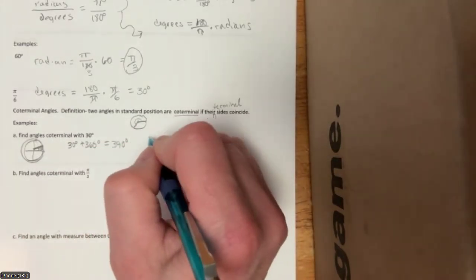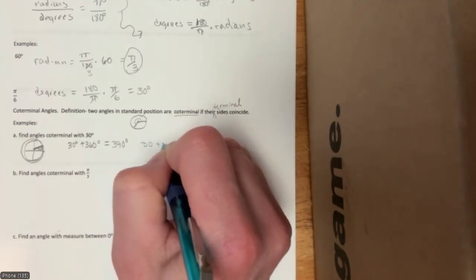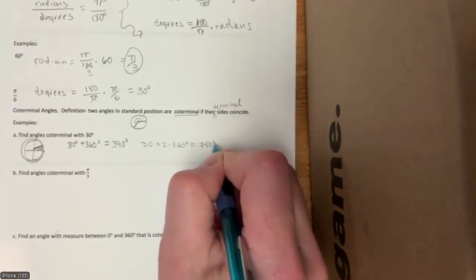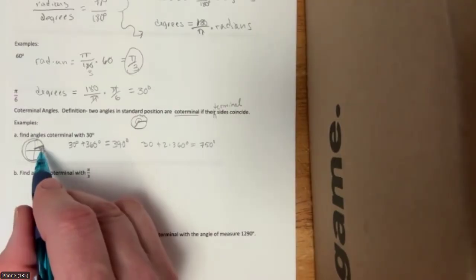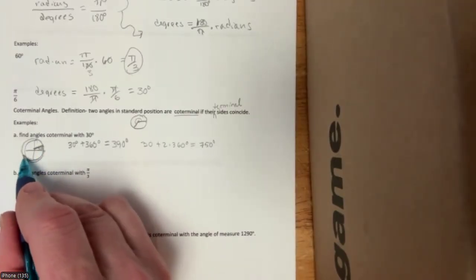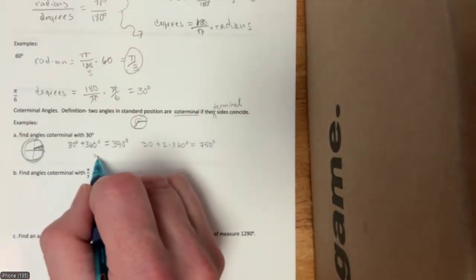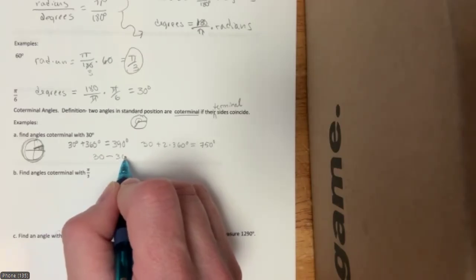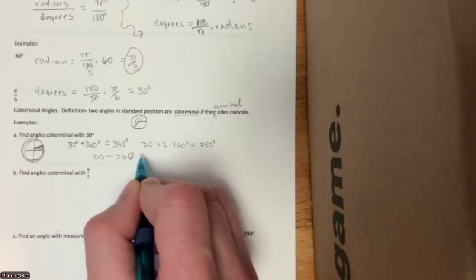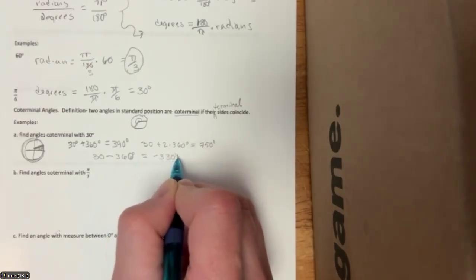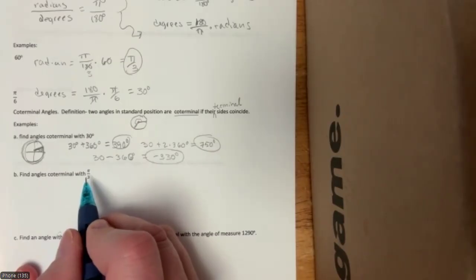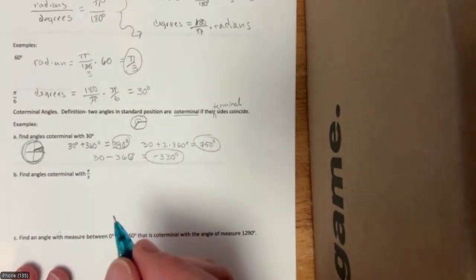We can keep going around the circle. We could go 30 plus 2 times 360, and that would land us on the same terminal side. So that's 750 degrees, also coterminal. Or we could go the negative direction around the circle and land on the same terminal side. So that would be 30, and then negative is subtracting that number of degrees. So subtract 360, and that would be negative 330. Also coterminal. So 3 out of infinitely many that are coterminal. Let's do it with radians. Find angles that are coterminal with pi over 3, which is 60 degrees, but we're going to stay in radians.